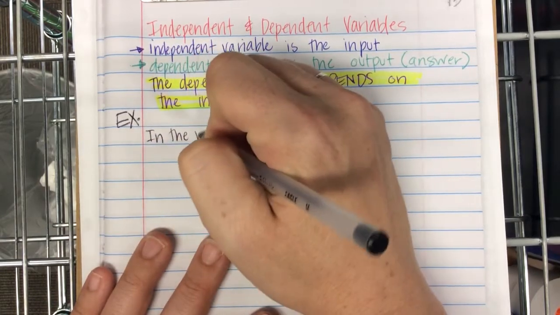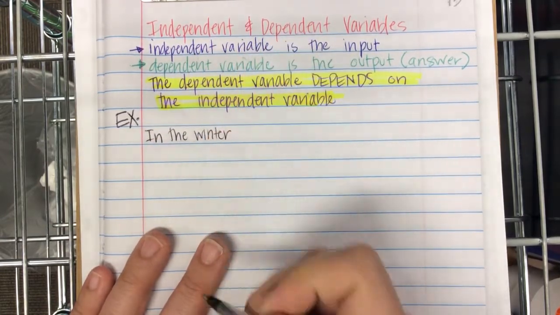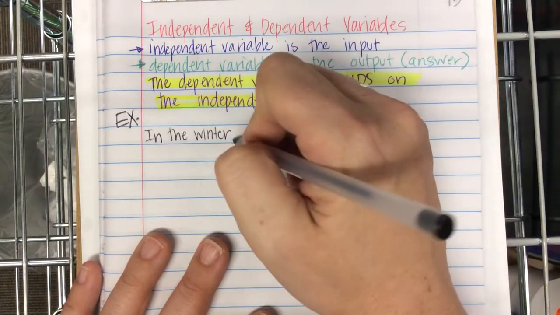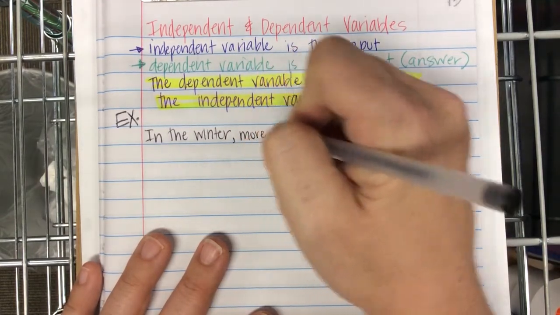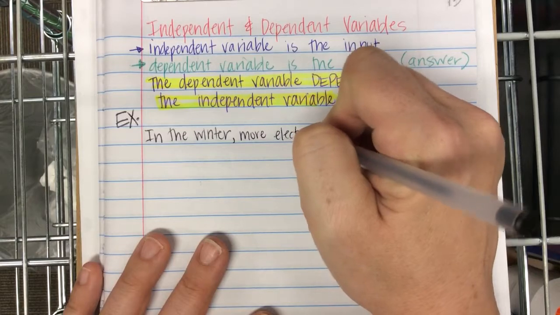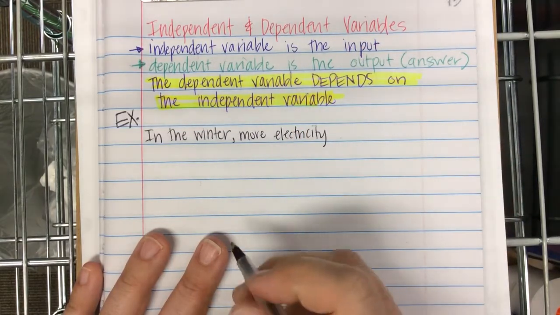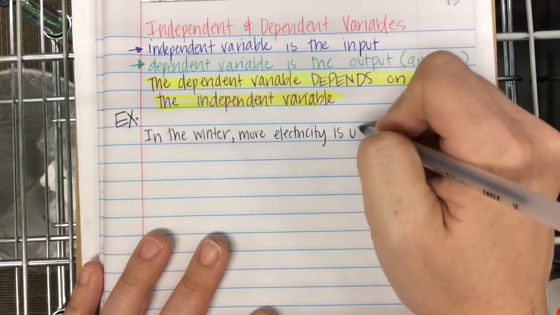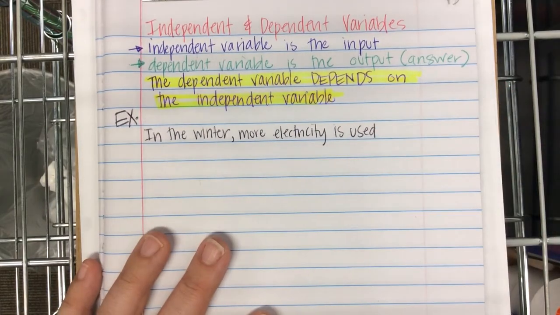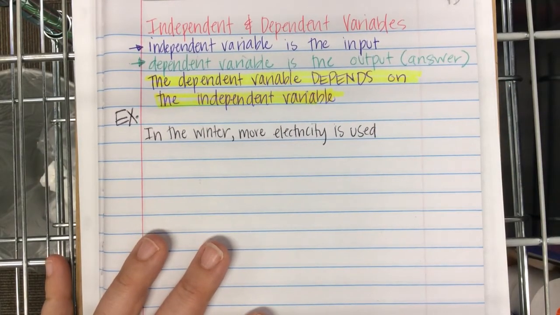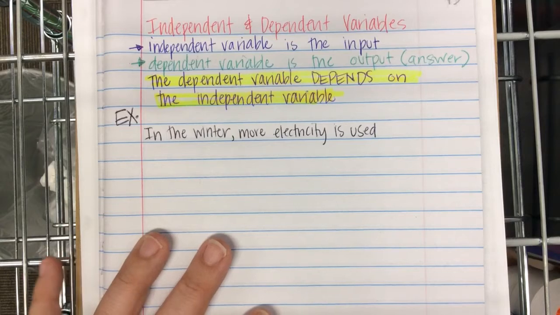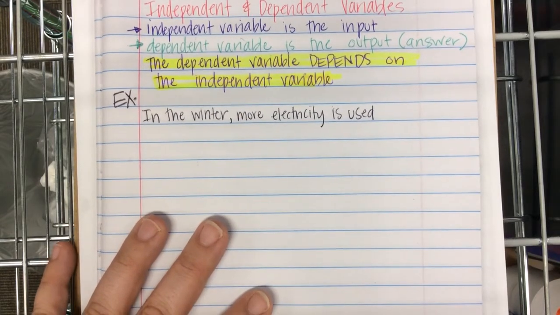In the winter, more electricity is used. It's cold outside, right? And when it's cold outside, we use more electricity.